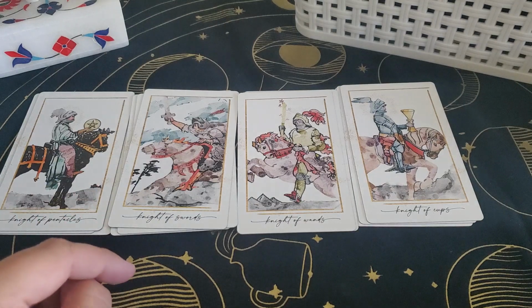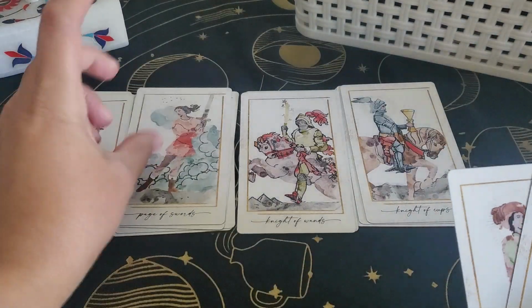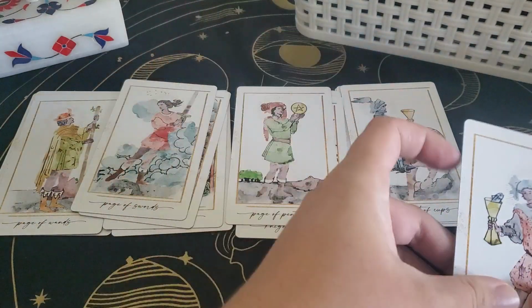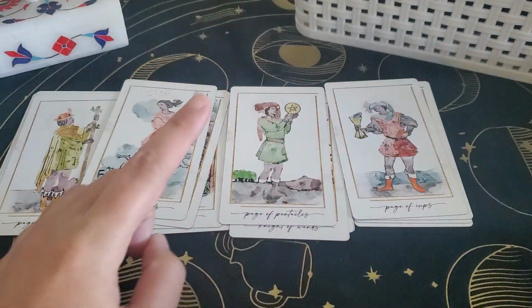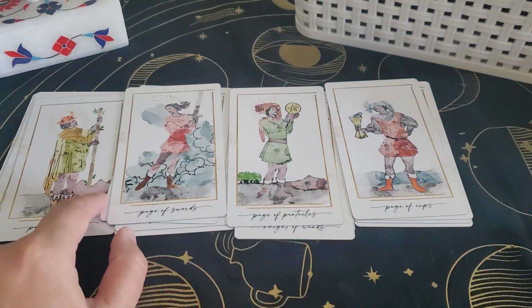Okay, but this is where it gets a little confusing for some, I think. At the most bottom rung of this hierarchy, even below what would have been a knight's squire, were the pages, okay?